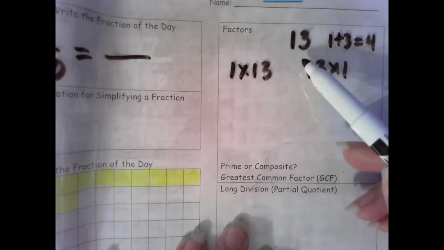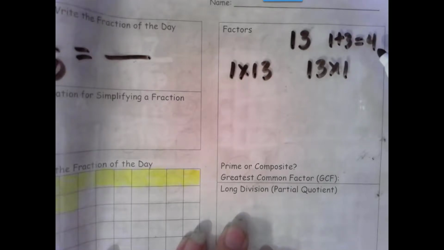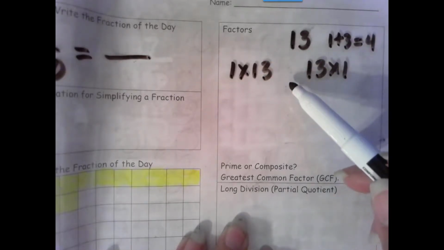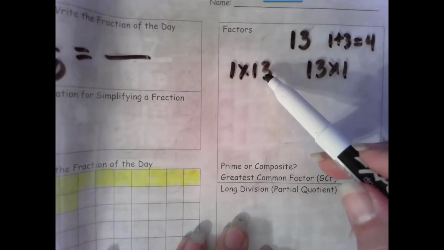We try 9. The rule for 9 is the same as 3. We add the digits together. We get 4. 4 is not a multiple of 9, so 9 is not a factor. We try 11. 11, 22. 13 is not in that list, so 11 is not a factor. Then we get to 13.